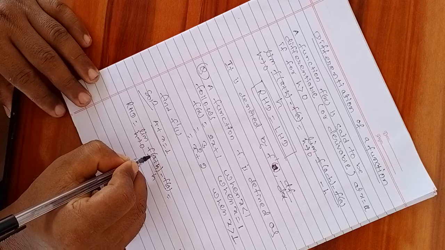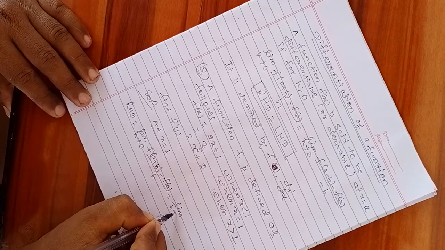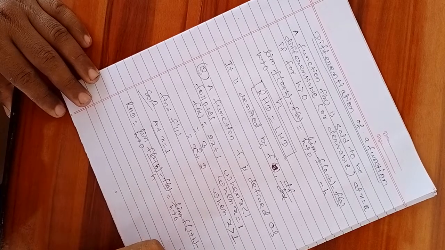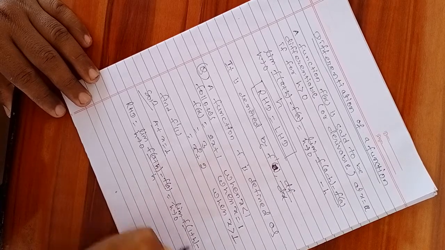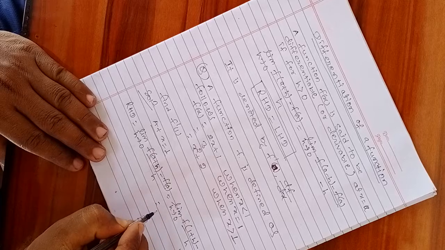Instead of a you substitute 1: limit h tends to 0 of f(1 plus h) minus f(1), divided by h.